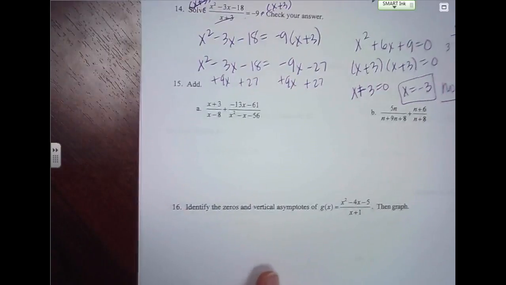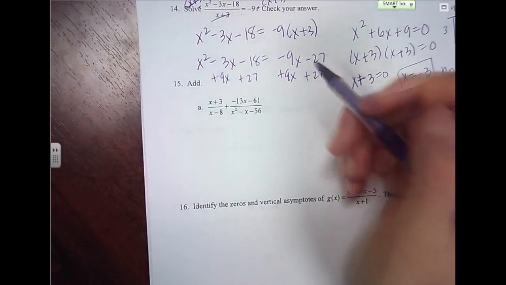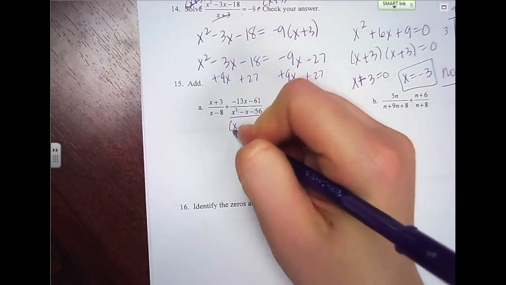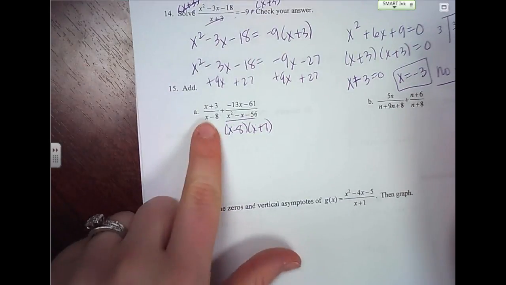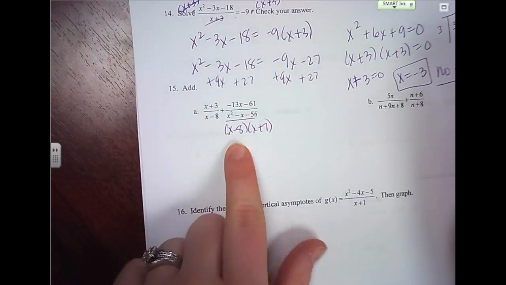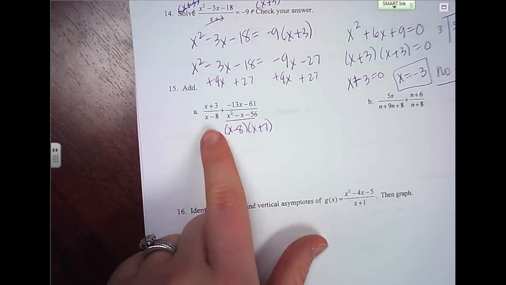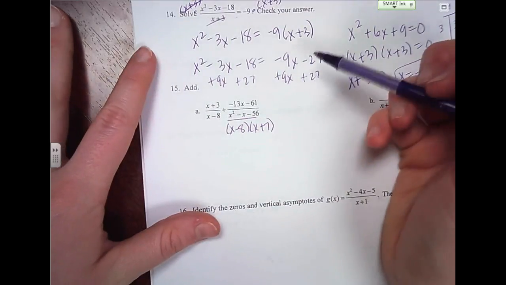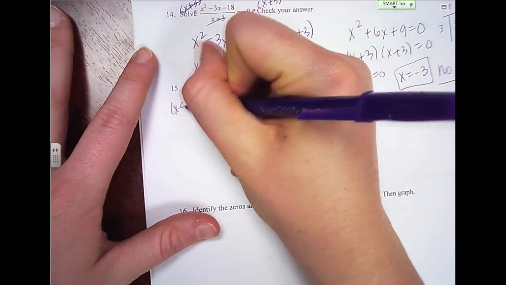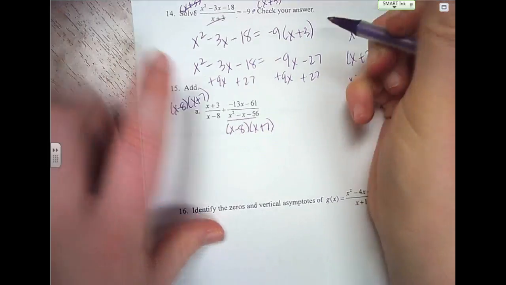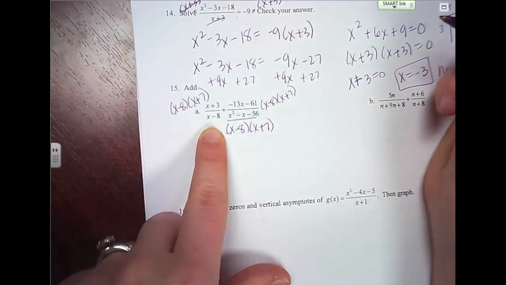Okay, number 15, adding. So this is where a lot of you guys struggled. So the first thing we're going to do is factor this denominator here. So this becomes x minus 8 times x plus 7. So you have an x minus 8 here, and here you have x minus 8 and x plus 7. So we need a common denominator, which means this one is missing the x plus 7. So we've done this a couple ways. I'm going to multiply the common denominator by both. So I'm going to go x minus 8, x plus 7 to the first fraction. And I'm going to go x minus 8, x plus 7 to the second fraction.